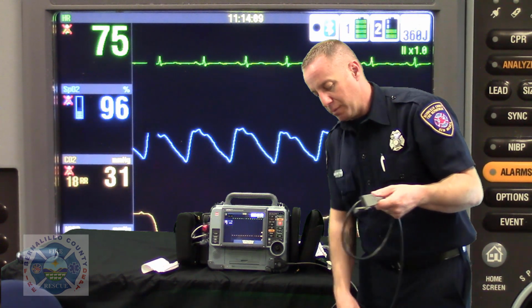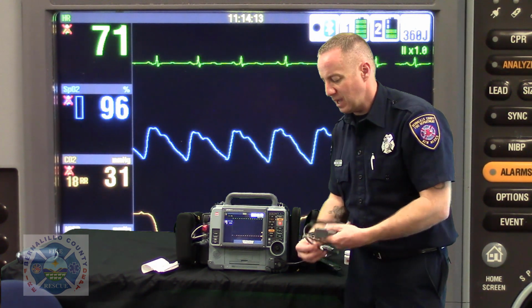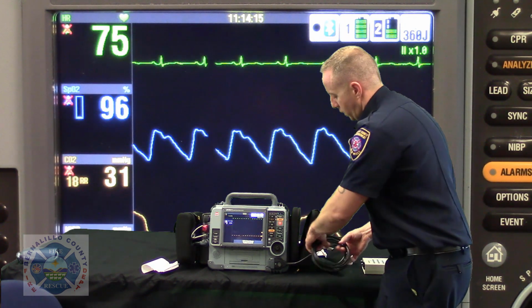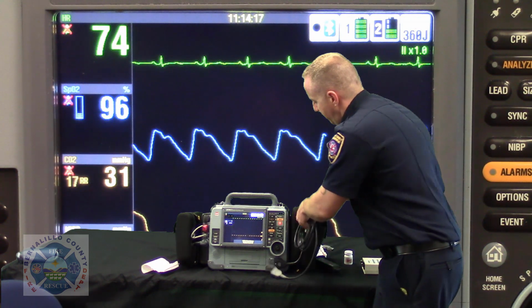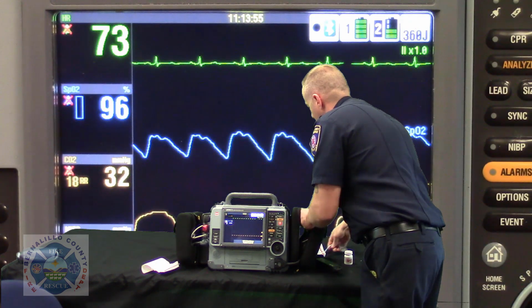Now, putting the therapy cable away, again, the biggest problem to cause the therapy cable to fail would be unnecessary cable strain. So we're going to go ahead and kind of roll this back on itself. We're going to find a nice little cozy spot for it in the bag.